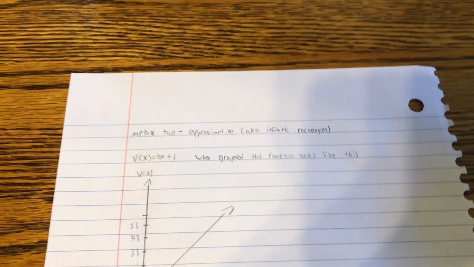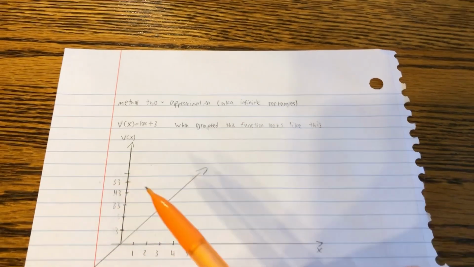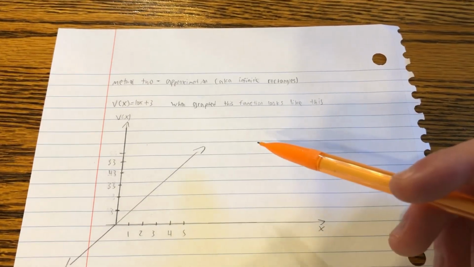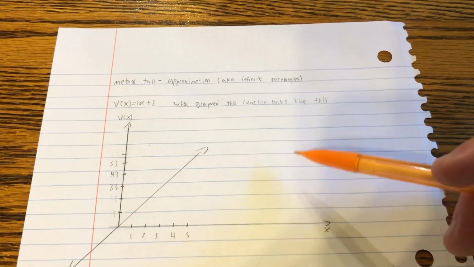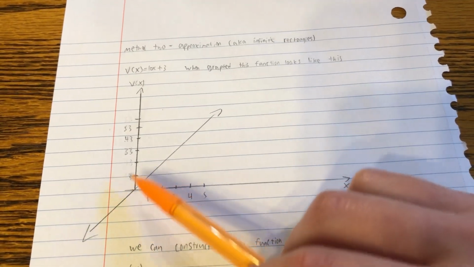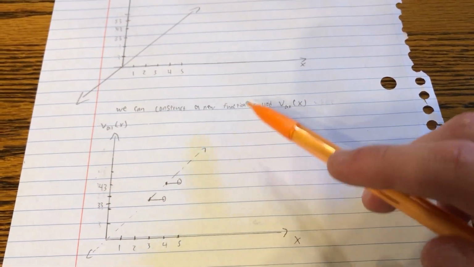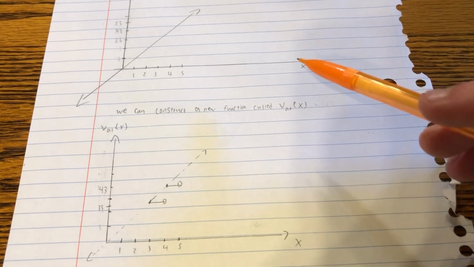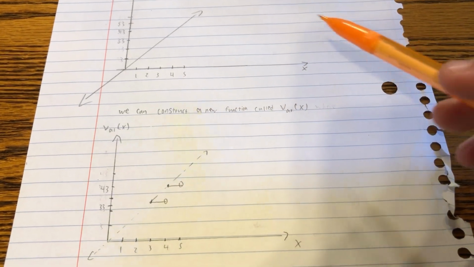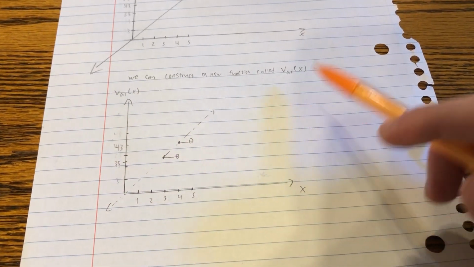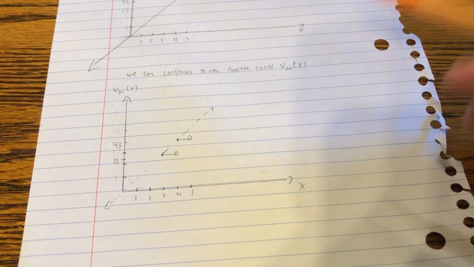Now, though, here's where I try to explain what a Riemann sum is and how the area under a curve relates to this. What I have here is a visual representation of v of x equals 10x plus 3. The graph looks like this, except I actually screwed it up. That's supposed to go up to 3, but it's fine for this demonstration. Then we can construct a new function from this called va1 of x. The a1 just means the interval, and a means approximation.